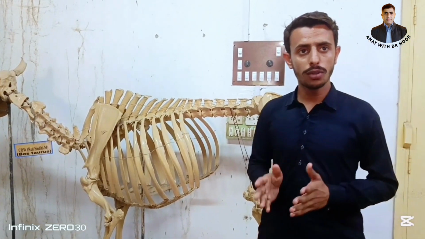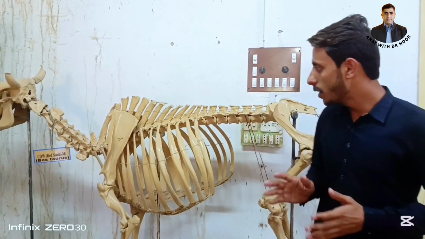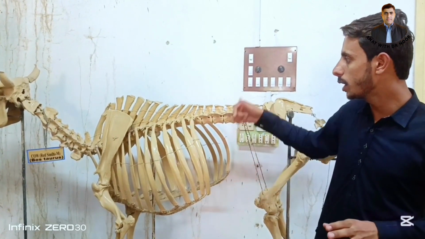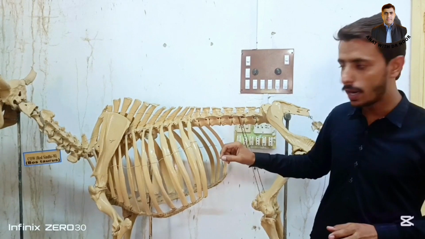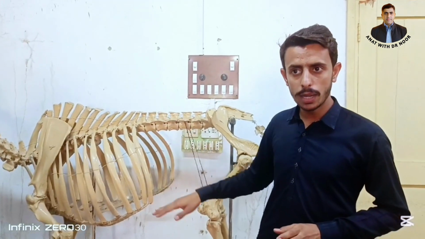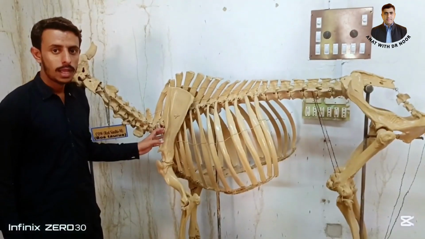And now the dorsal plane, which is also known as the frontal plane. When we cut the cow at this angle, the dorsal plane is perpendicular to the median and transverse planes. It divides the body into the back and the belly, which is called the dorsal plane.